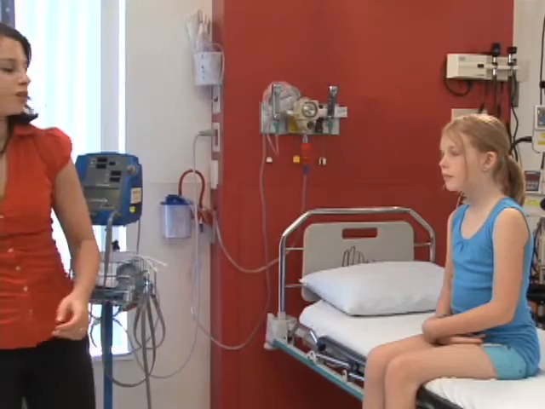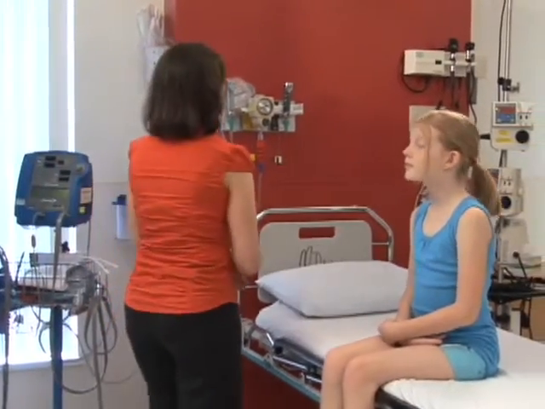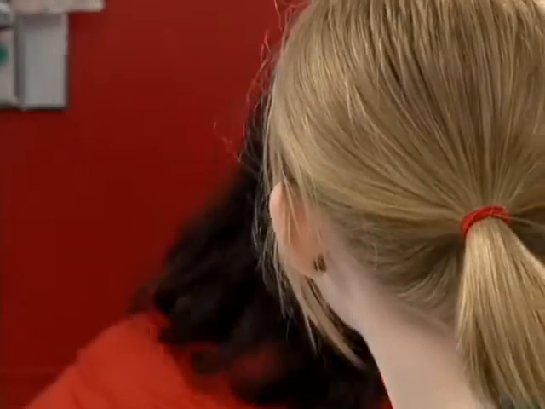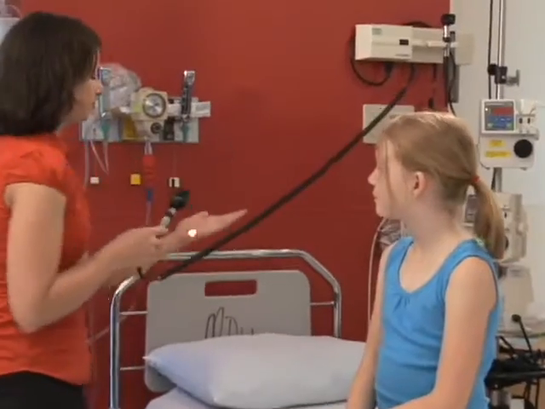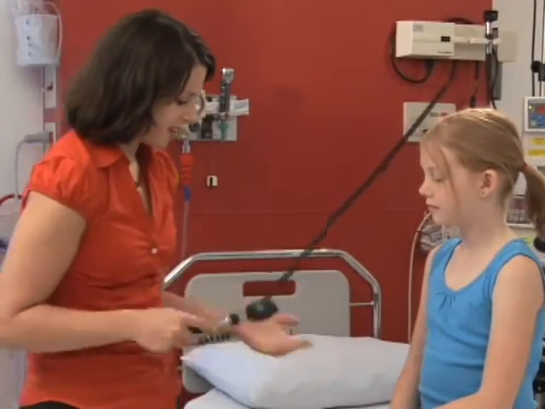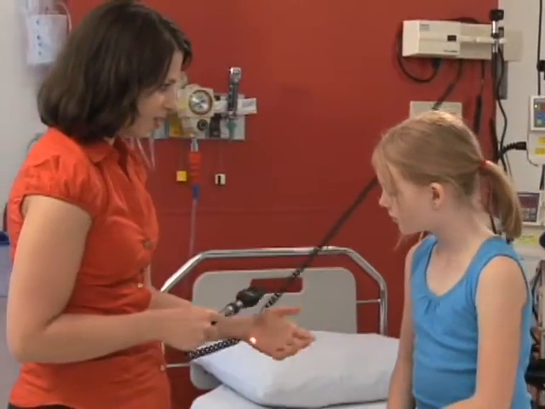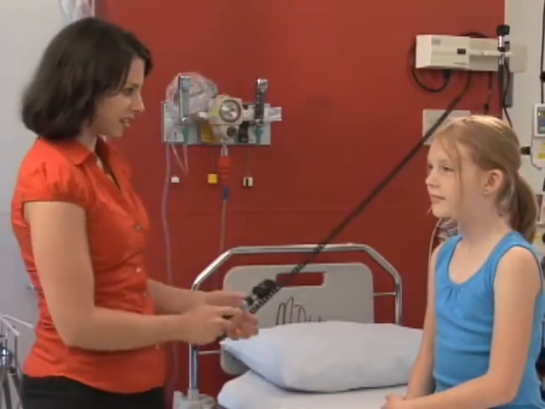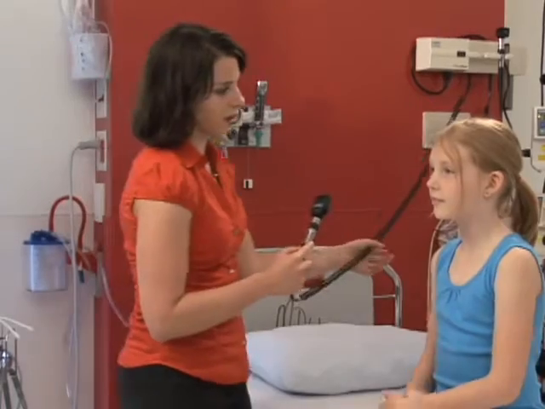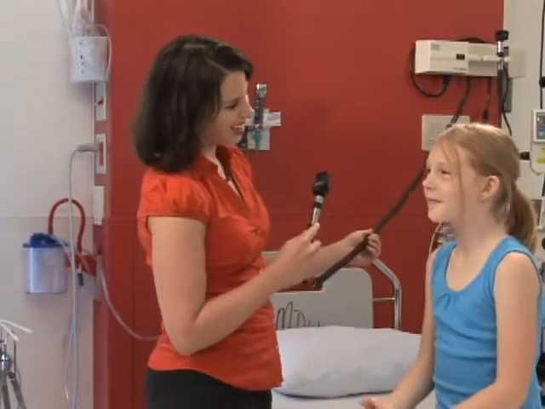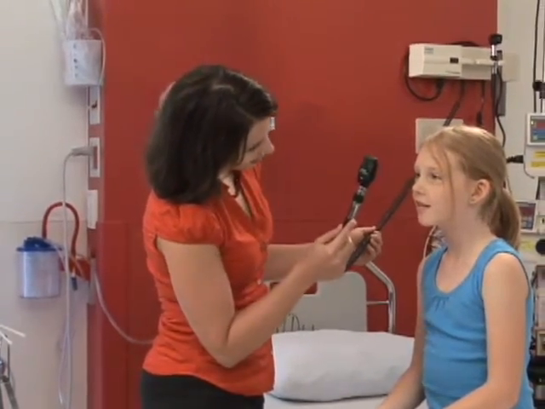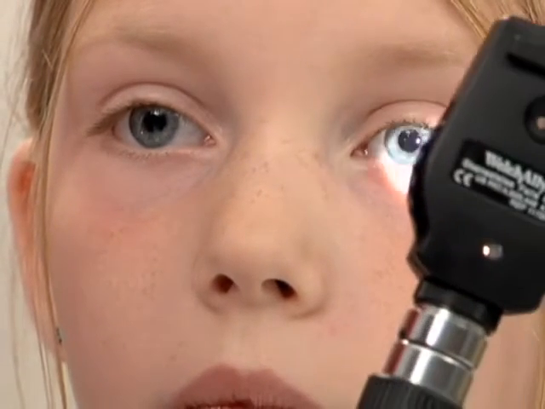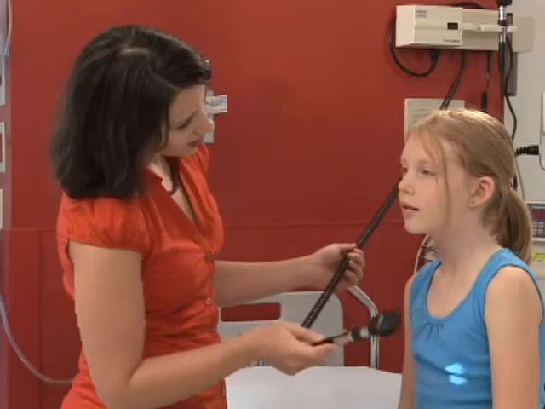Pupillary response to light tests cranial nerve 2 for the afferent portion and cranial nerve 3, the oculomotor, for the efferent. Shine the light directly down at the pupil, okay? And watch for the direct as well as the consensual response. Now we're going to test for a relative afferent pupillary defect. This test is done by shining the light first at one eye, then the other, and watching for a change in pupillary size.